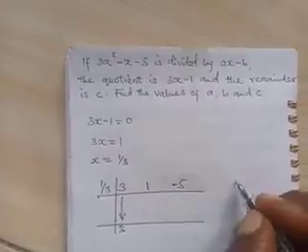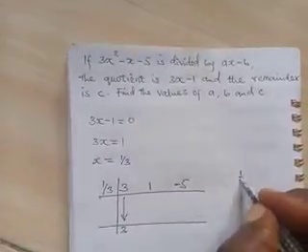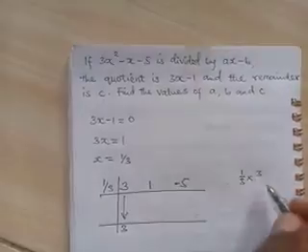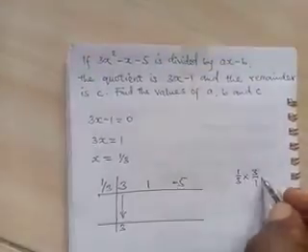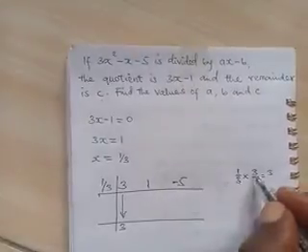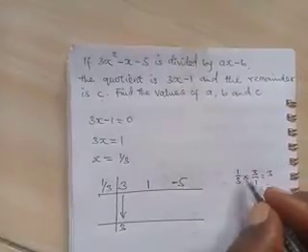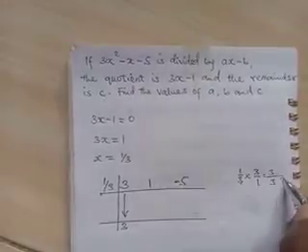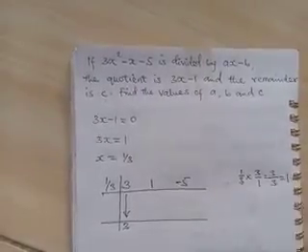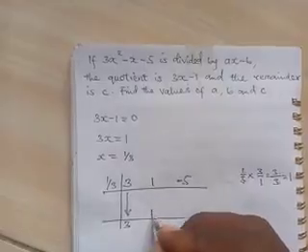The reason is because 3 is the same thing as 3 over 1. 3 times 1 gives us 3, so 3 over 3, which is 1. So we write 1 here.